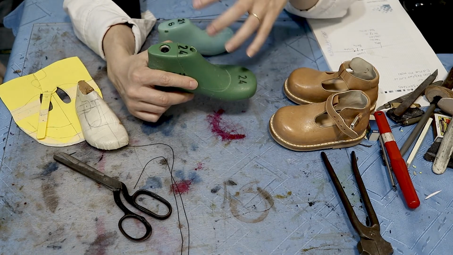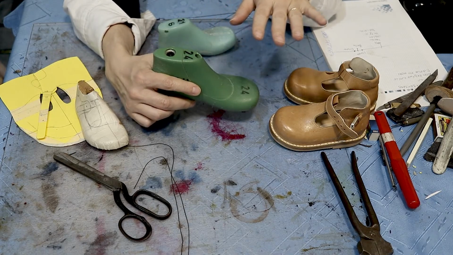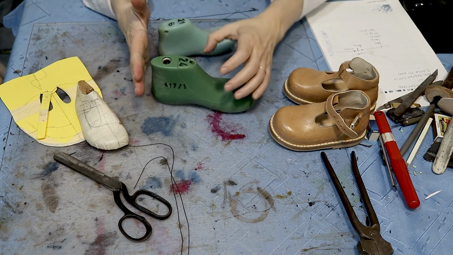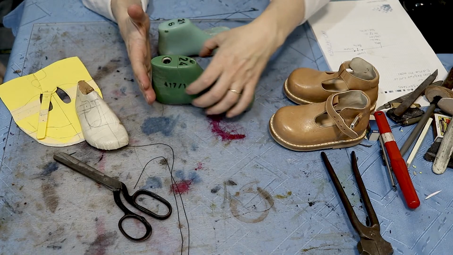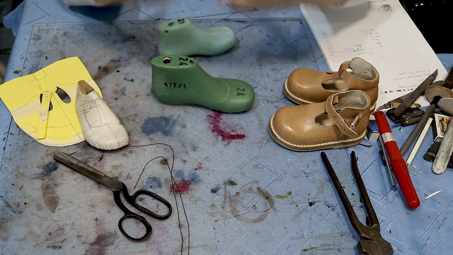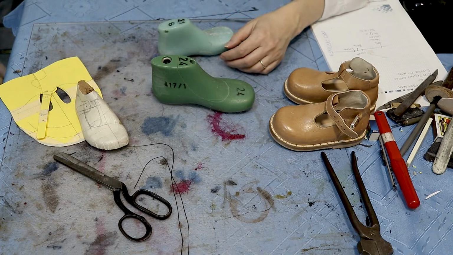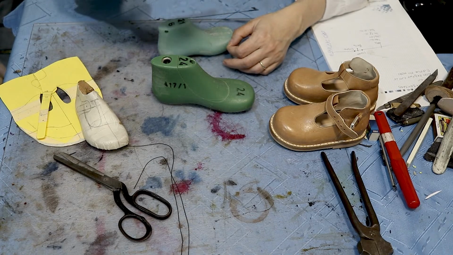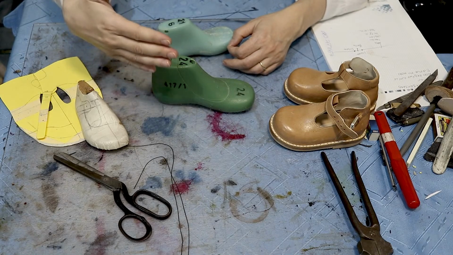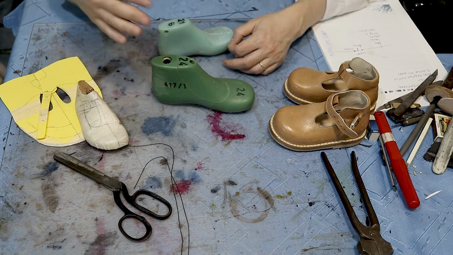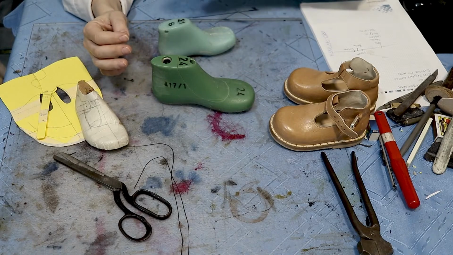So that's why this shoe last is not for boots, because if it were for boot construction, it would have bigger volume here to be similar to the real feet of the kids, children.